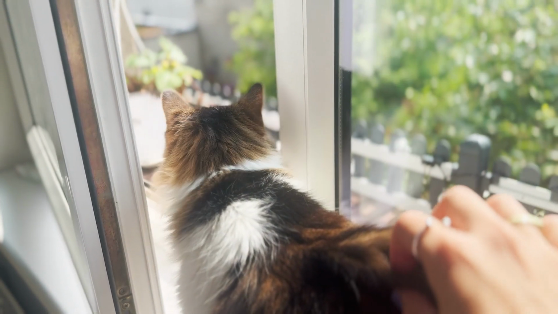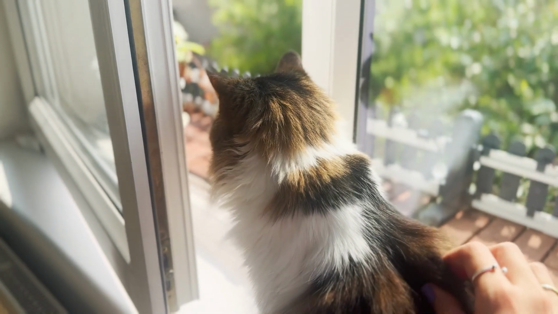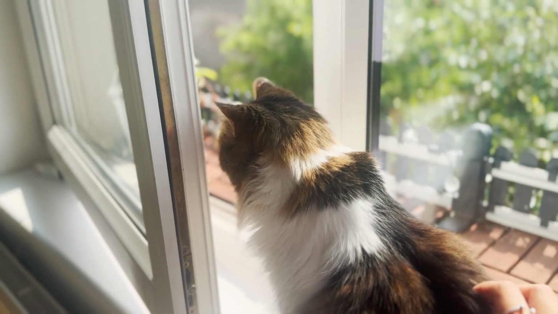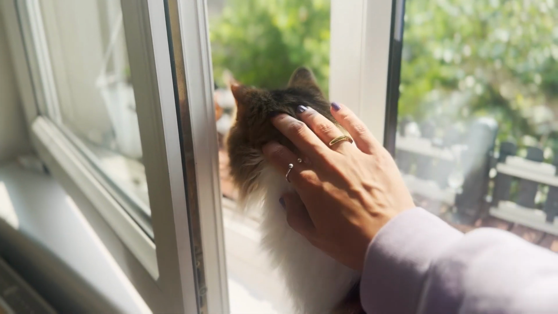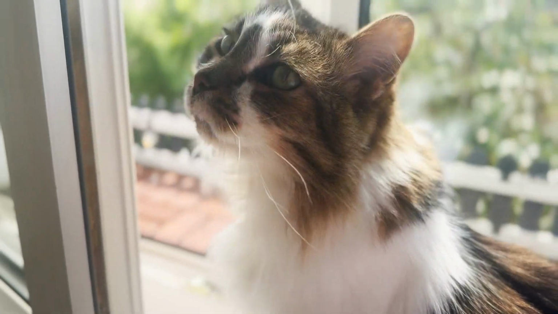There he goes. He's extremely scaredy cat, so he takes his time going outside. And he doesn't stay long, but he does enjoy it when he actually goes. Hey Dixie.